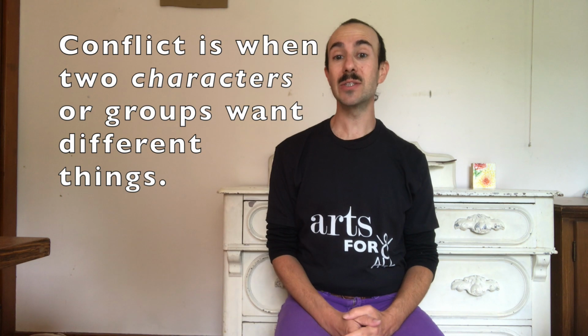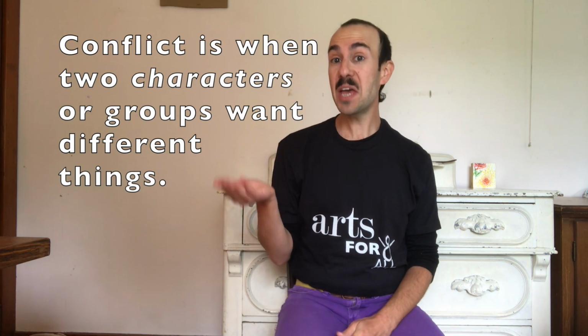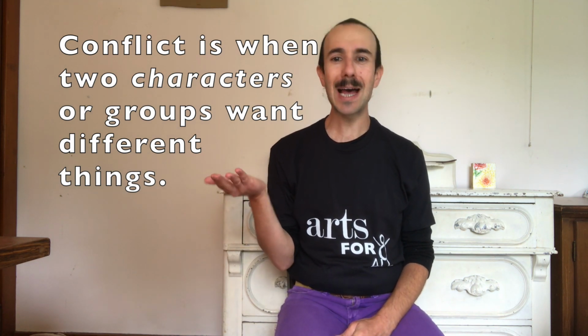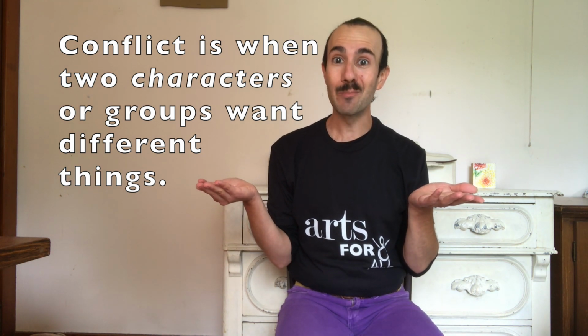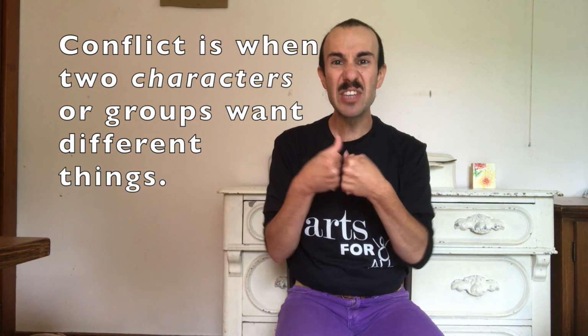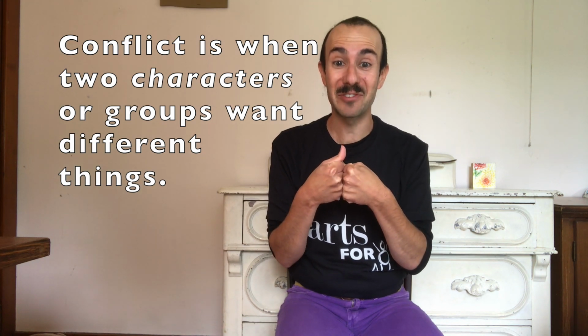Do you know that word? It means 2 parties who want different things. The pigs want to live safely inside their nice house, but the wolf wants to eat them. It's hard to have both of these things, so we have a conflict. A good story is all about what the characters do to get what they want, and the obstacles or challenges that they have to overcome. In other words, what do the pigs do to keep themselves safe? And what does the wolf do to try and have them for dinner?